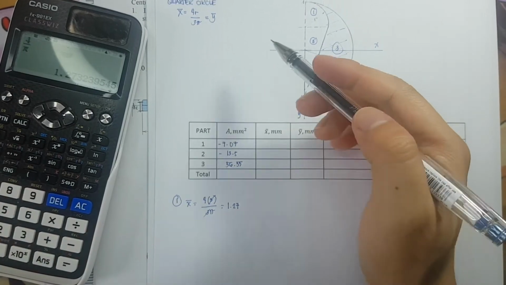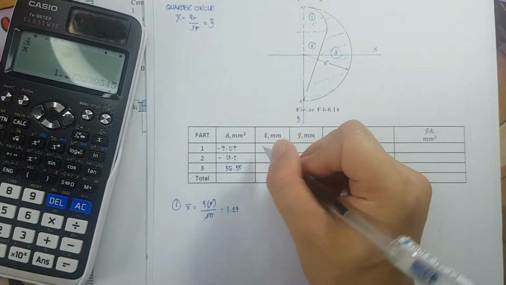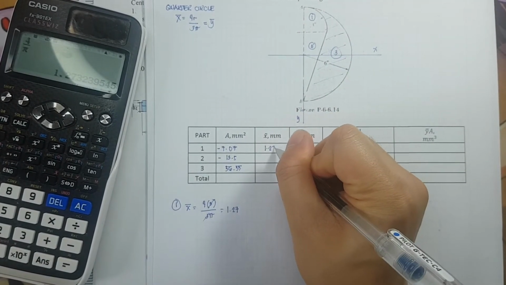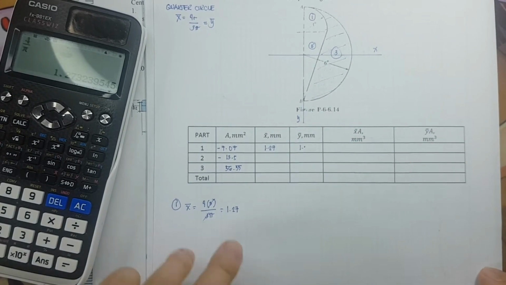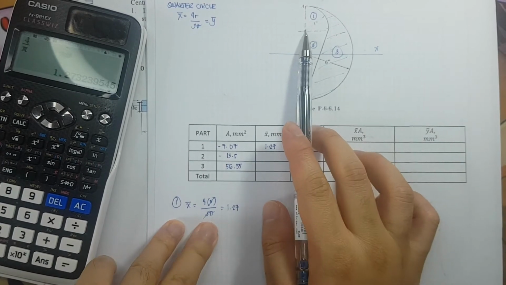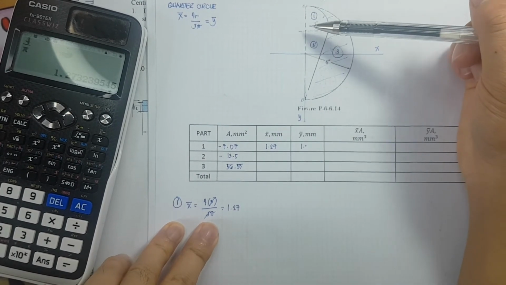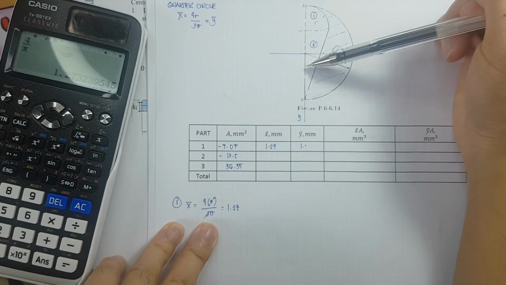Since it is a quarter circle, it is the same for y, 1.27 with respect to the y-axis.